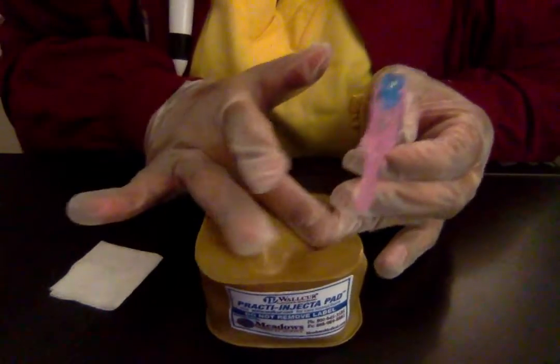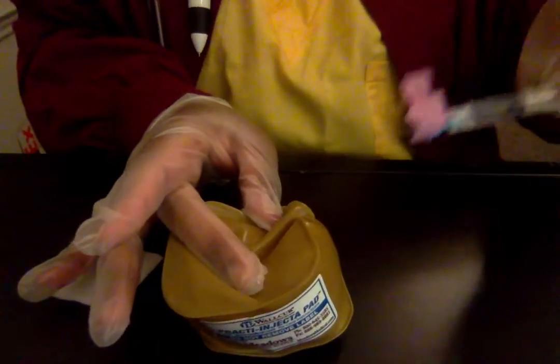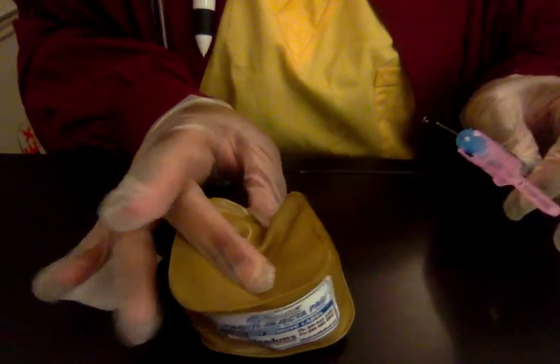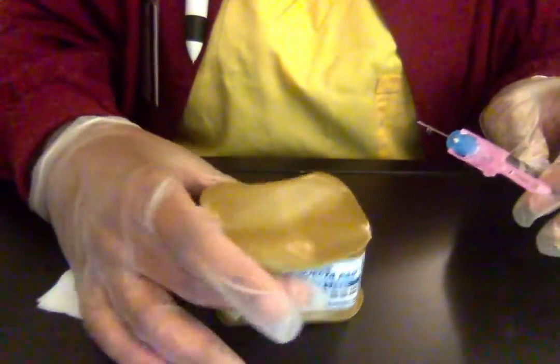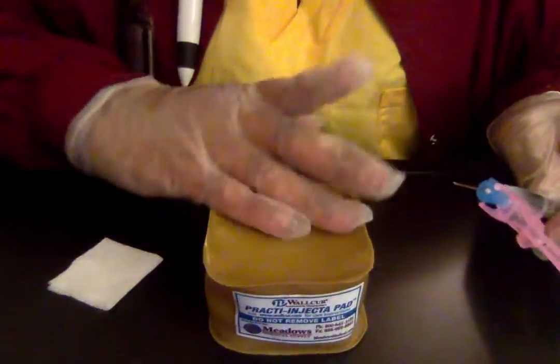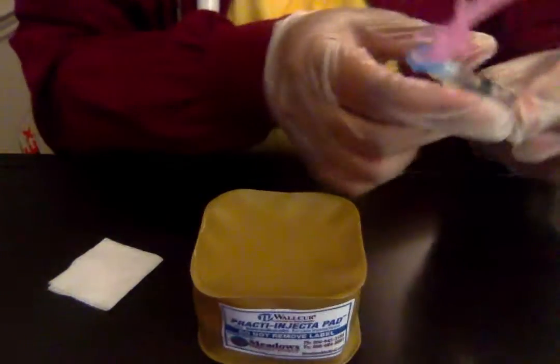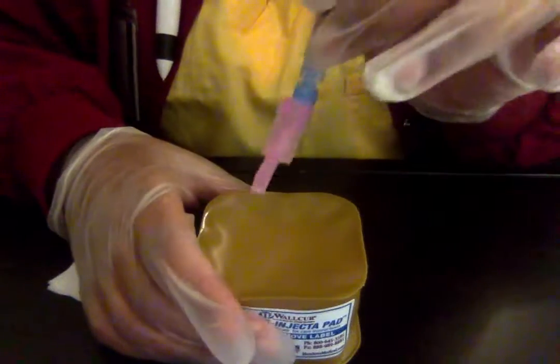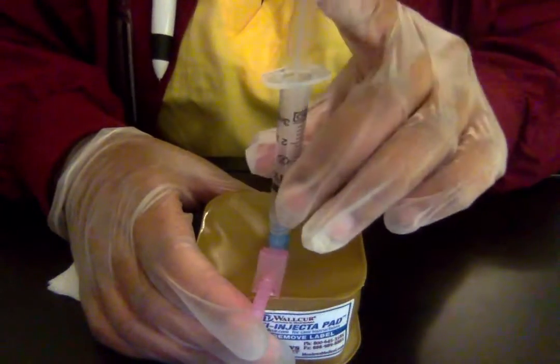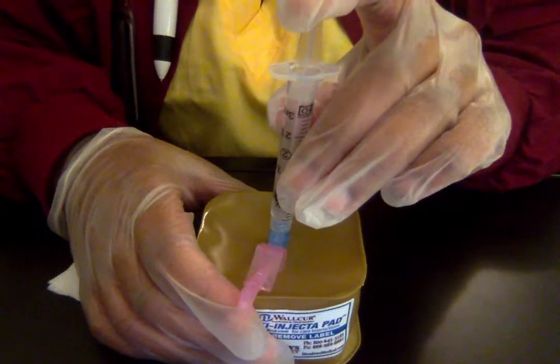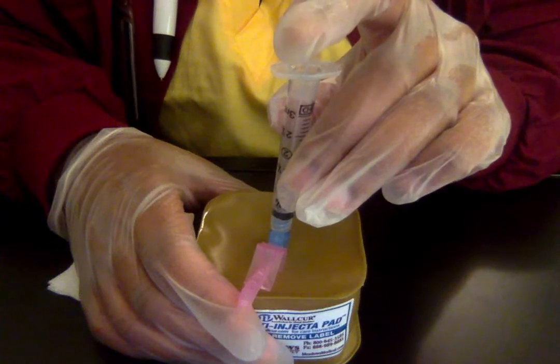But in a normal Z-track, I would move to the side and then insert over here because I'm moving that fat out of the way. So we're going to pretend like I'm Z-tracking right now, moving that skin out, and then I would go in at a 90-degree angle, and then I would go ahead and slowly but quickly insert it.